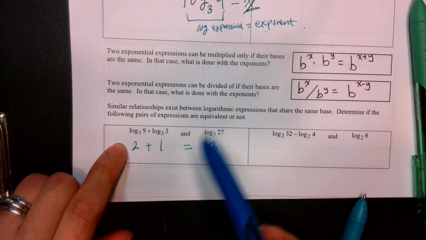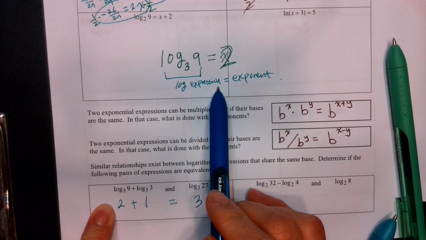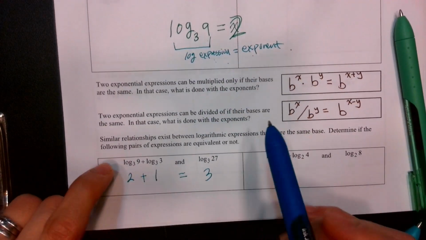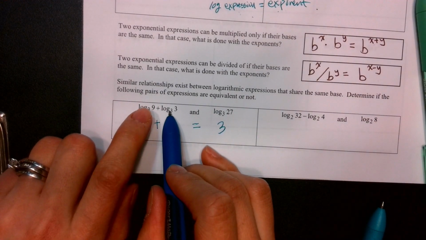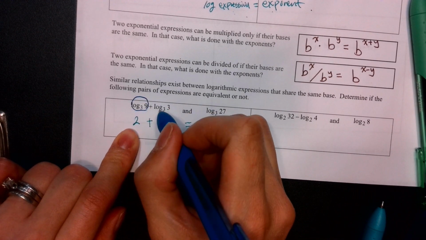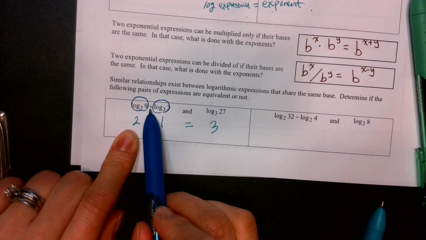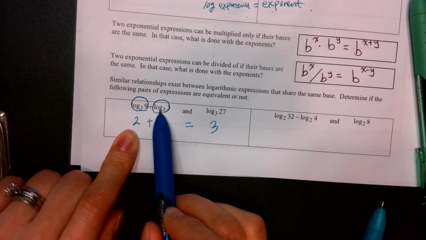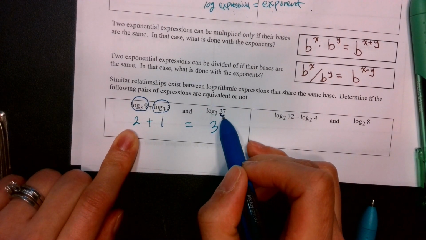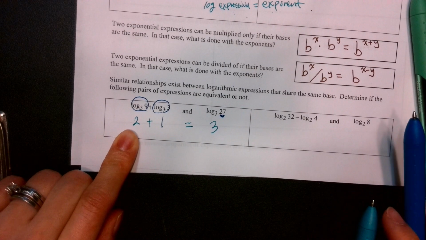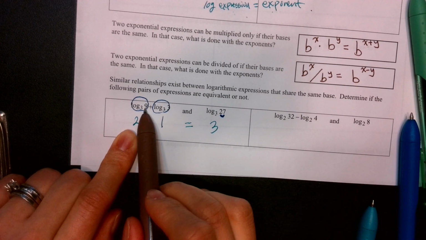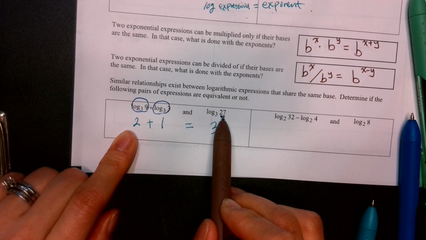So, remember over here I said the logarithm expression represents the exponent. When you're adding two exponents, because we're adding two logarithm expressions, that's the same as adding two exponents. What happened over here? We multiply our arguments, 9 and 3, to get to 27.